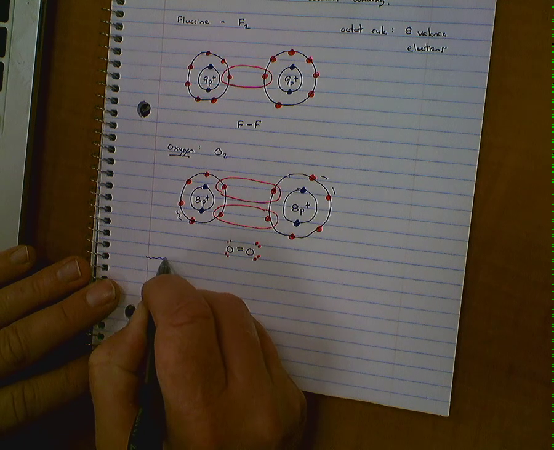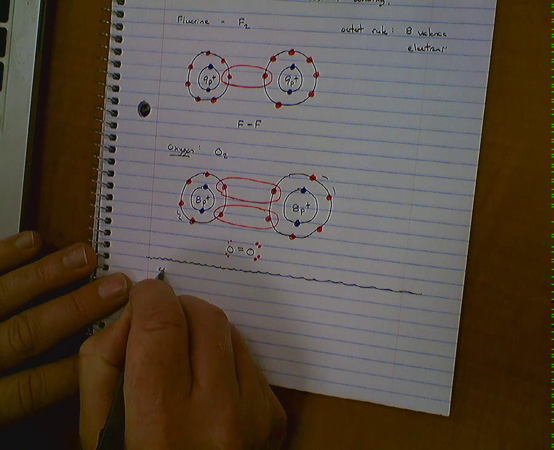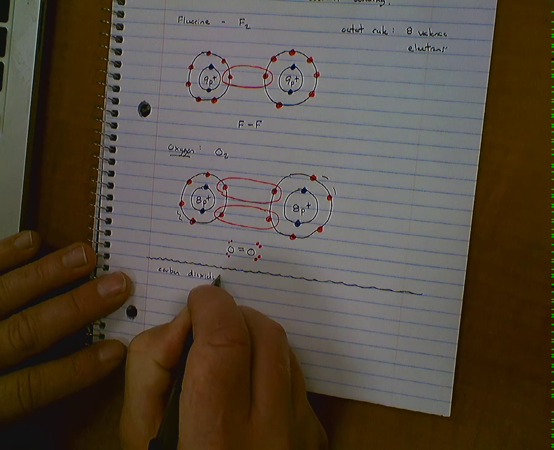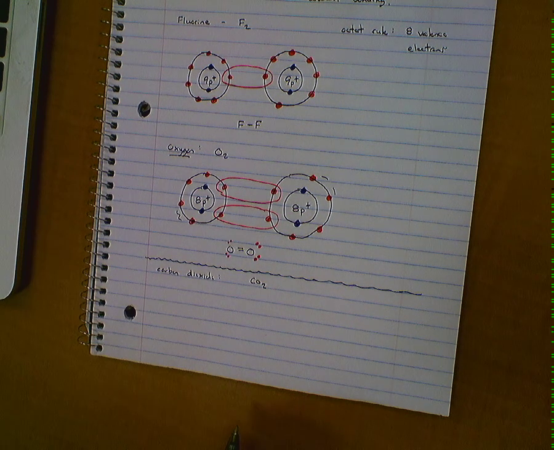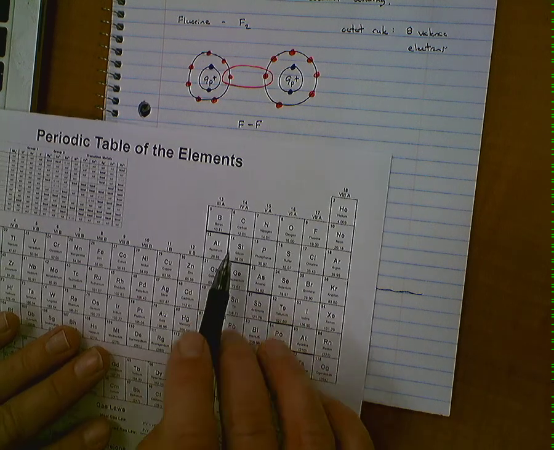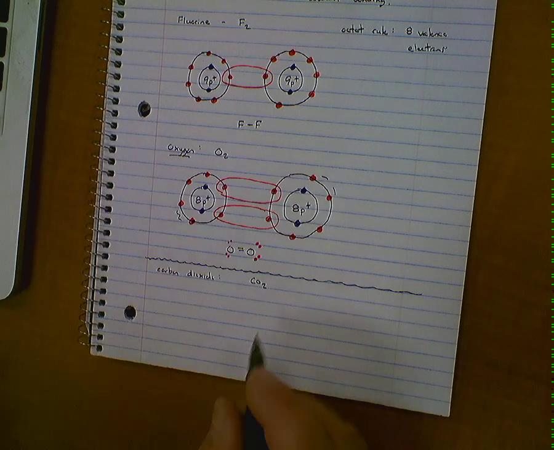A very common molecule that we deal with is carbon dioxide. And we'll kind of show how that works in terms of its valence electrons. Carbon dioxide is CO2. Okay, we're going to arbitrarily put carbon in the middle. Carbon has 6 protons, oxygen has 8, and just kind of watch how it works here.